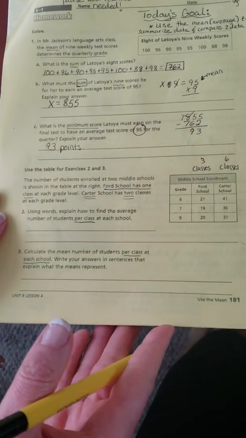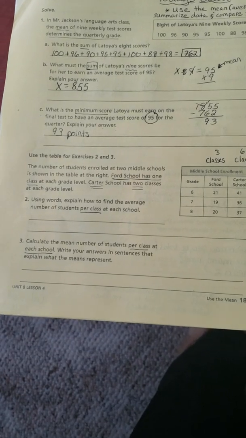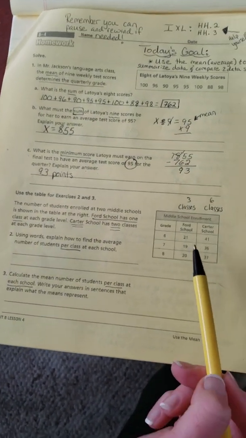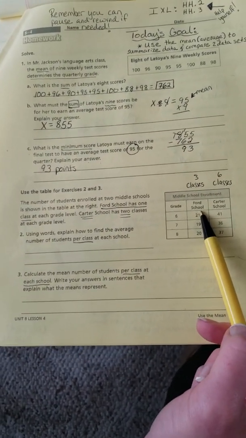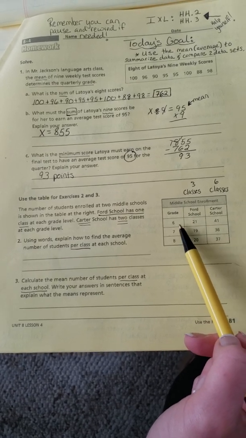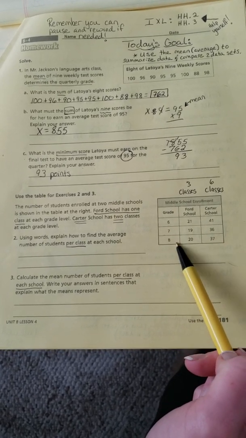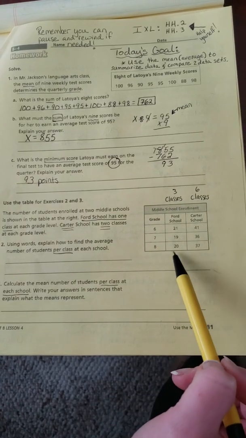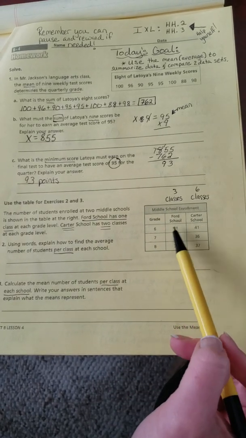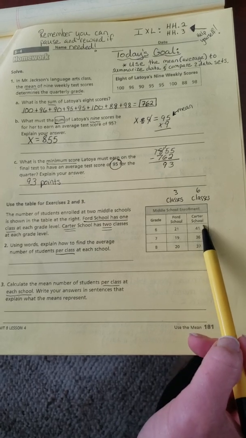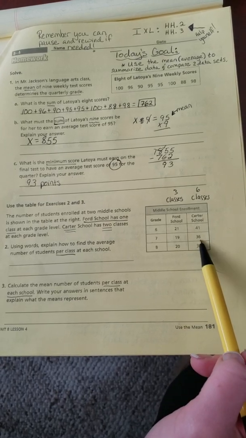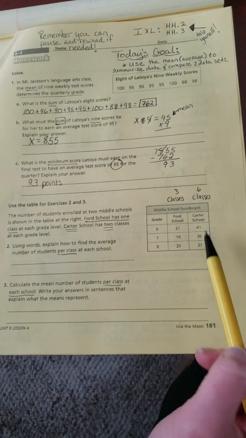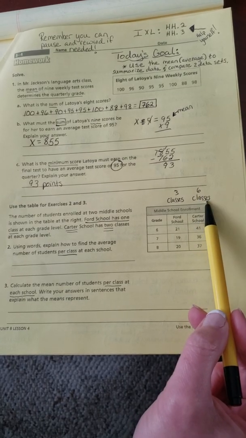All right, we're going to keep moving on. So here we have 2 middle schools. We have Ford Middle School, and Ford Middle School has 1 6th grade, 1 7th, and 1 8th for a total of 3 classes. We're comparing these two data points, or these 2 middle schools. Carter Middle School has 2 6th grades, 2 7th grades, and 2 8th grades. So that's a total of 6 classes.